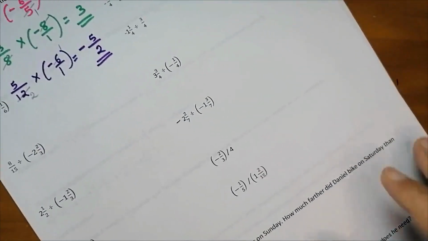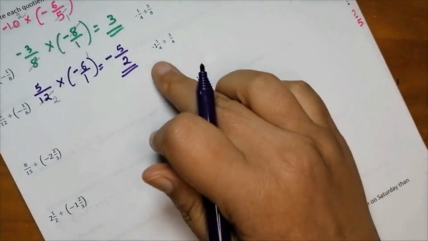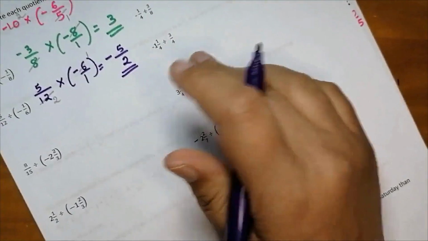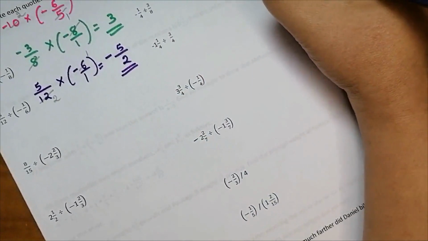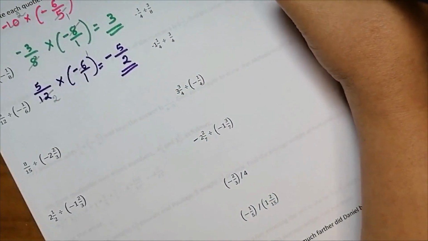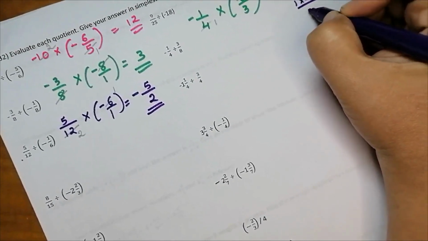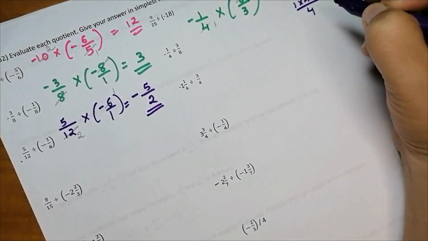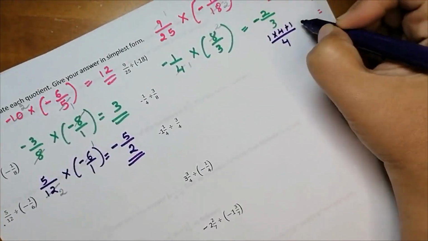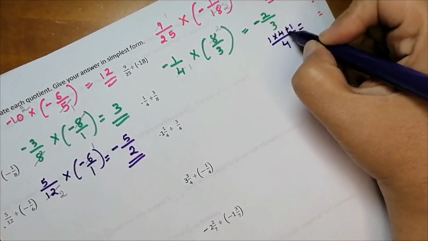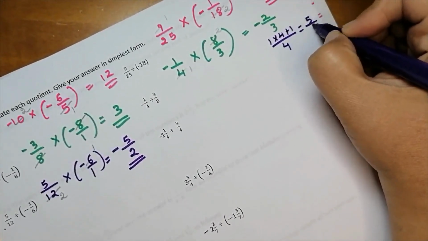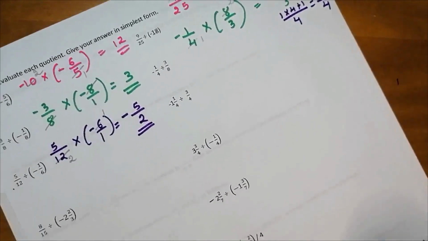Now what we have here is a mixed number, this one. So we'll convert this first, right? So this is basically 1 times 4 plus 1 over 4, right? So this is 1 times 4 is 4 plus 1 is 5. So this is 5 over 4 basically, right?